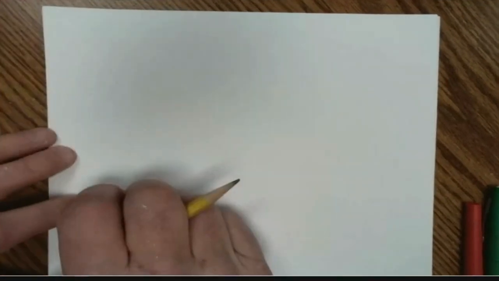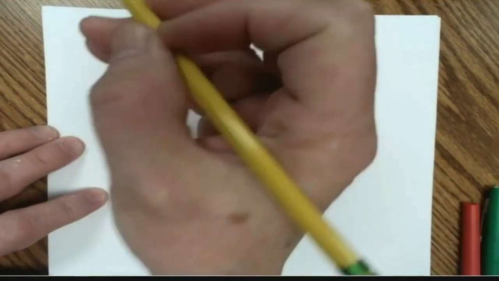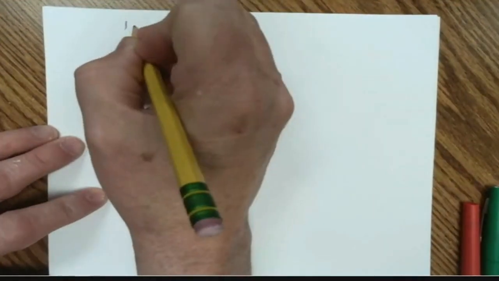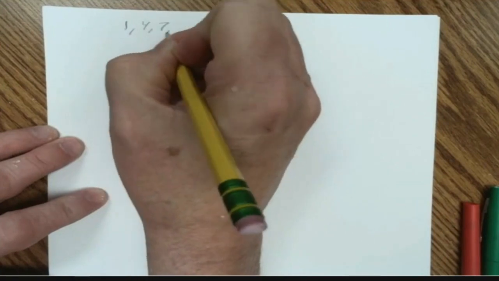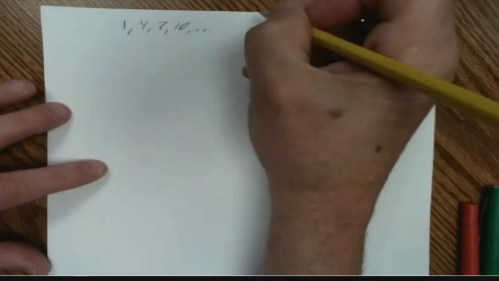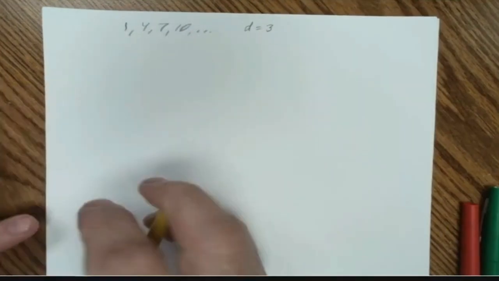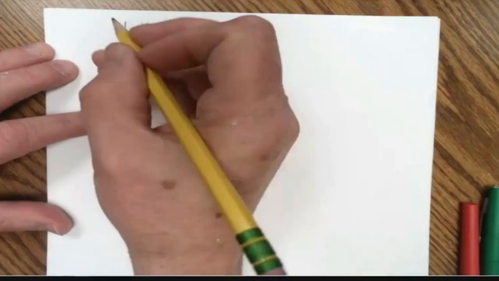Last week we had arithmetic sequences and arithmetic series. An arithmetic sequence, just to recall, would be like 1, 4, 7, 10, right? So we know it had a common difference, and that difference, in this sequence, would be 3. It's a plus 3. Every time, to get from one number to the next, you just add 3. Very simple. But what if our sequence was this?